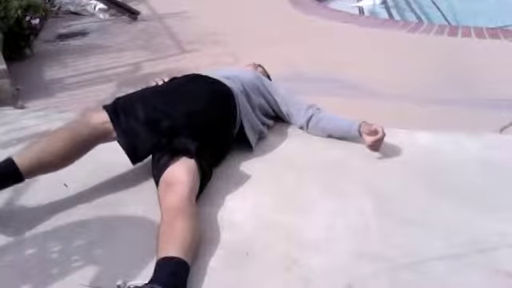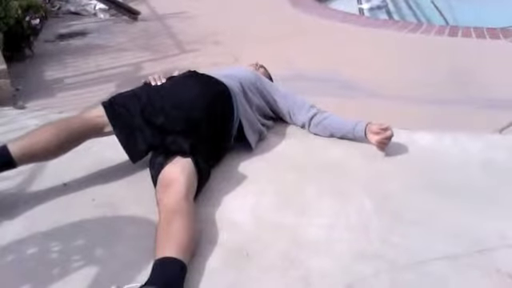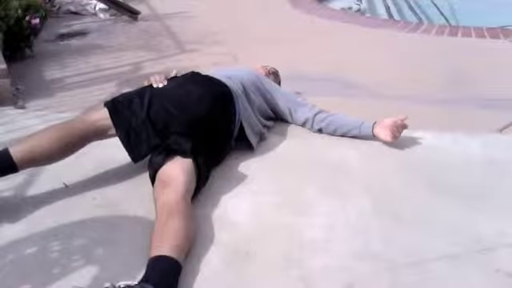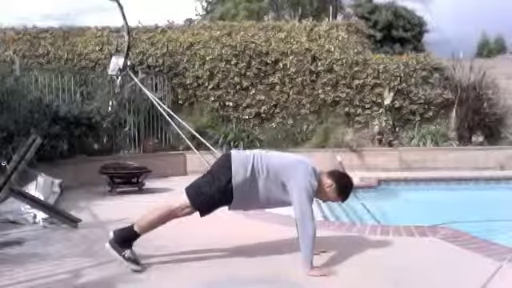For this stretch, you're laying down on the ground. You put your leg over you. Make sure you're trying to keep your trunk straight on the ground. You're stretching out your glute, and you do this for 15 seconds and then switch to the next leg.